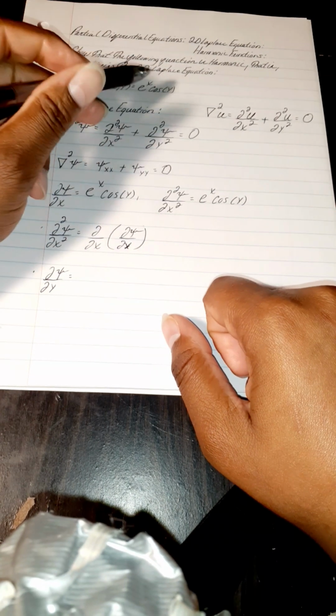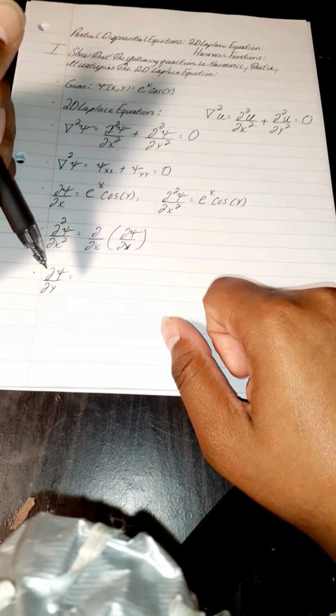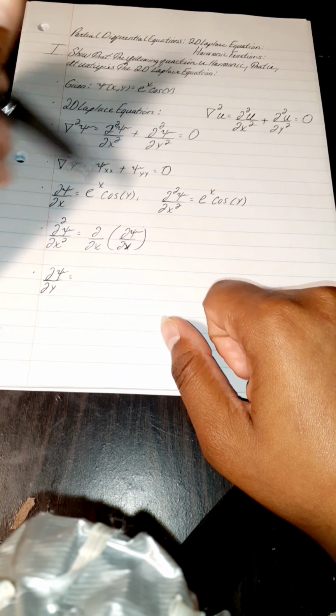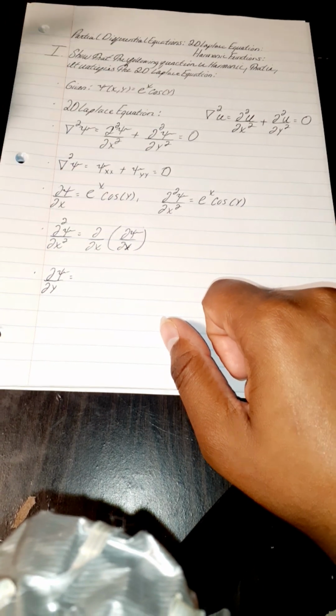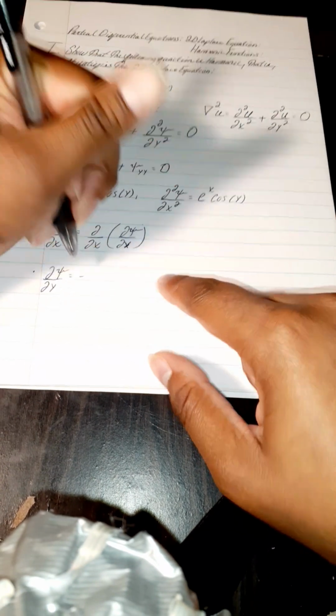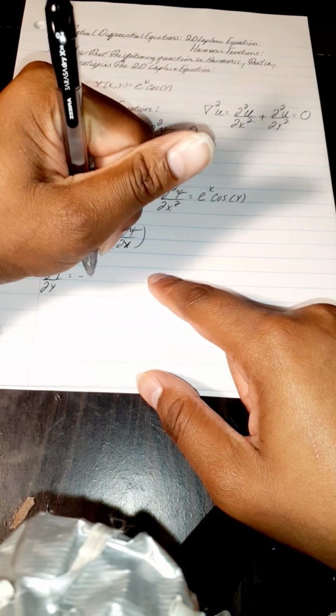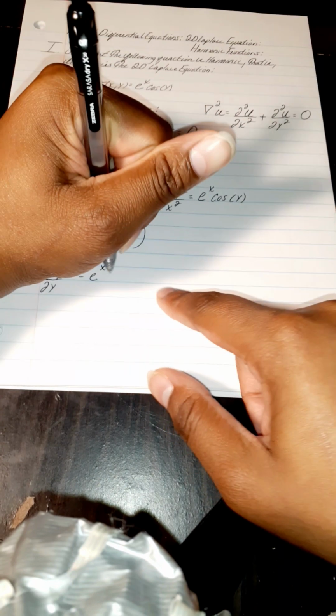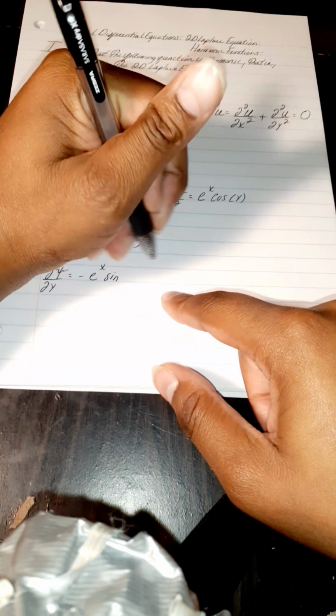So since we're treating x a constant, we're going to take the partial derivative with respect to y for cosine of y, which is negative sine of y. But in this case, I can move the negative to the front. We're treating x as a constant, so it'll just be negative e to the x sine of y.